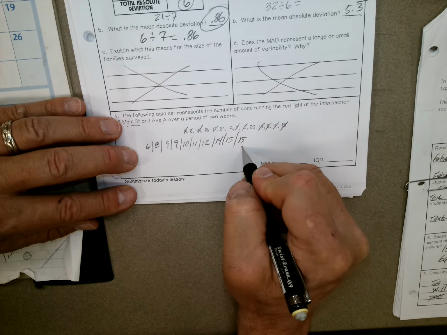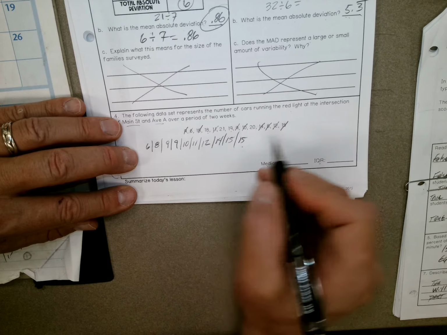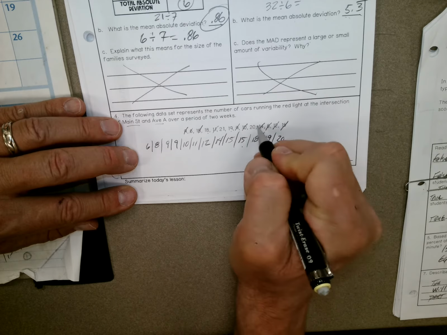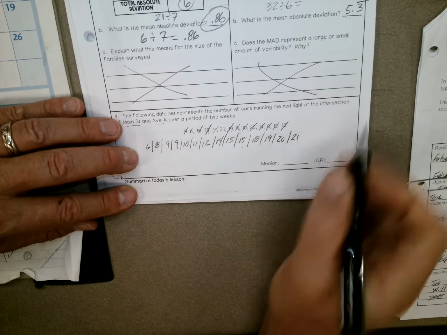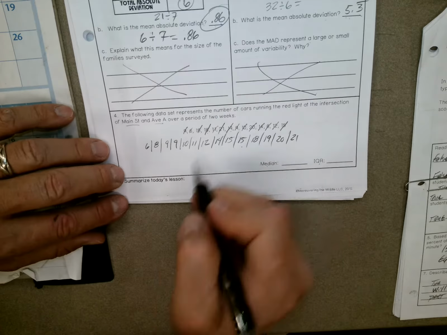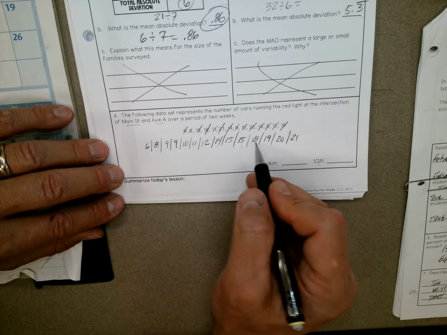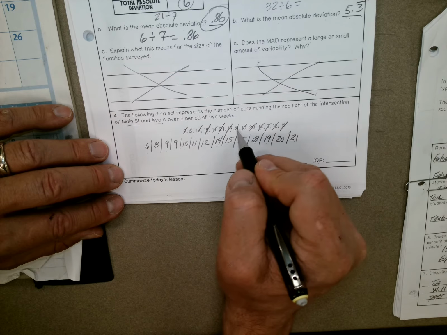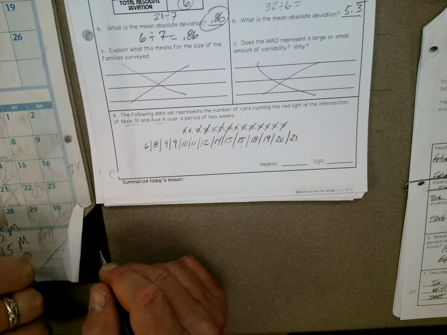Okay. After the 15, I have an 18, 19, 20. And I always cross them off. And then I have a 21. After I do that, you know what I do? I double check it. 1, 2, 3, 4, 5, 6, 7, 8, 9, 10, 11, 12, 13, 14. We're good. All right, let's go.